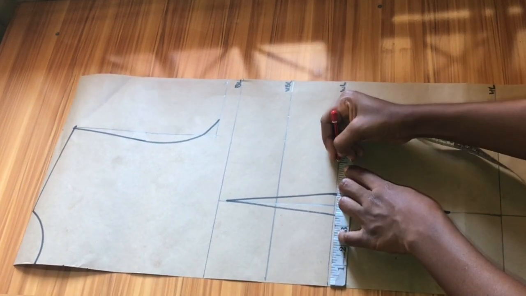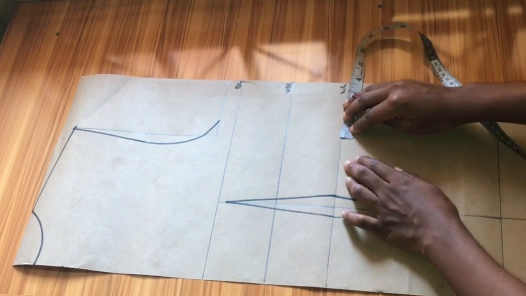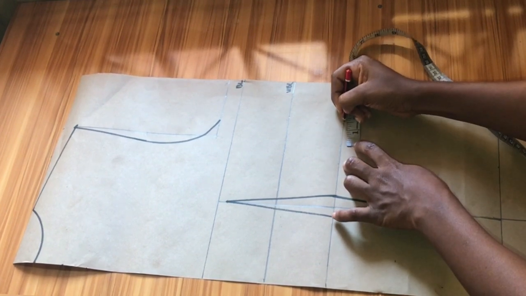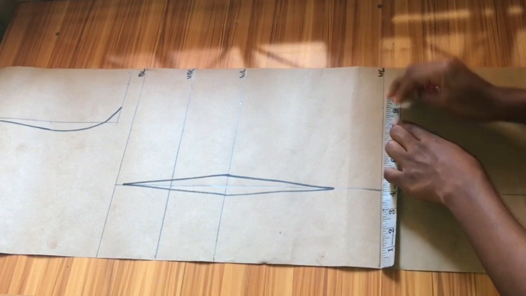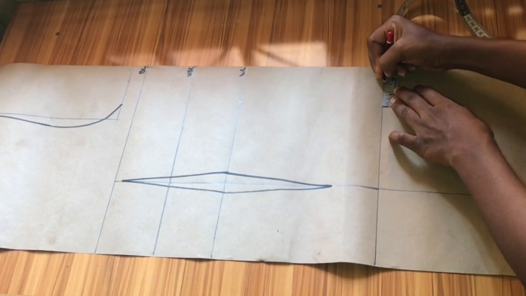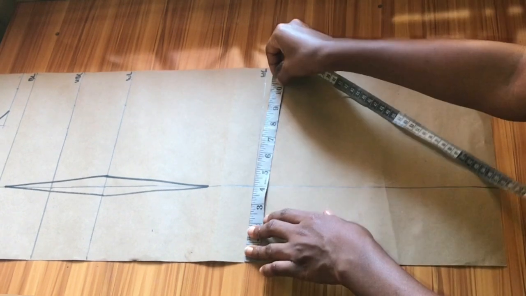On the waistline, I'll place my waist circumference divided by 4. I'll replace the 1 inch for that and I'll add 1.5 inches for my stitching allowance. On the hip line, you place your hip circumference divided by 4. If you want it fuller, you know the dart didn't get to the hip, but you can still add something there to make it fuller if you want.